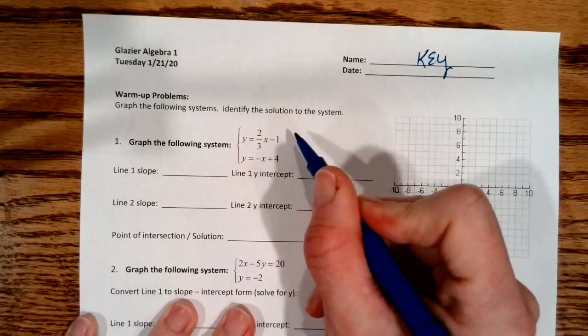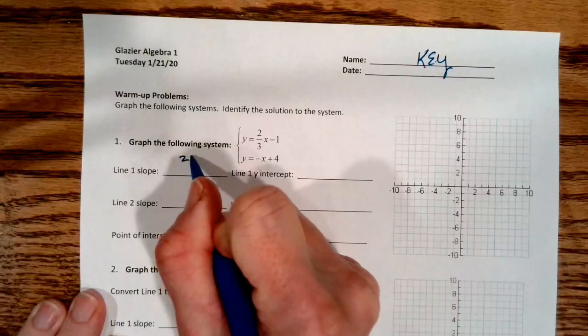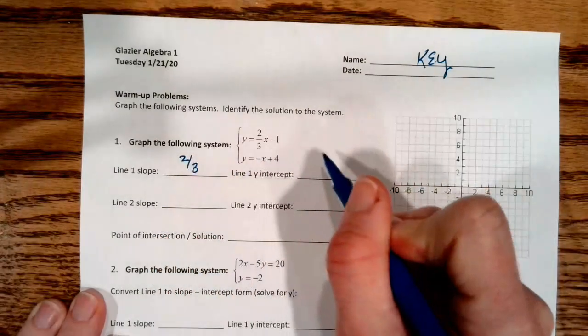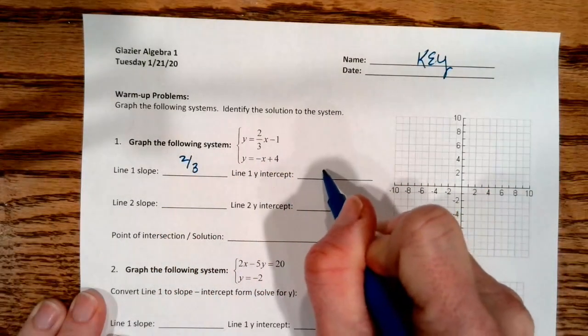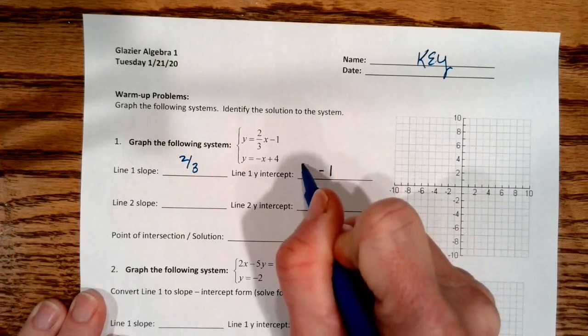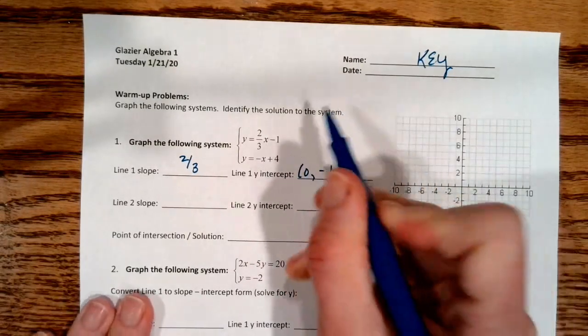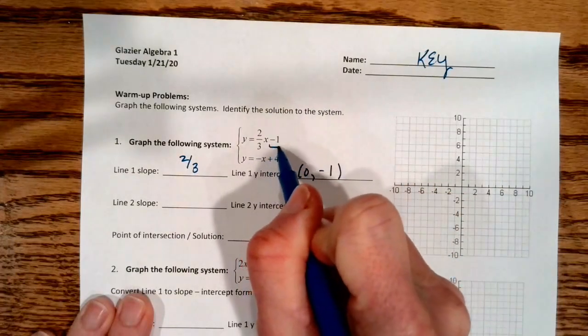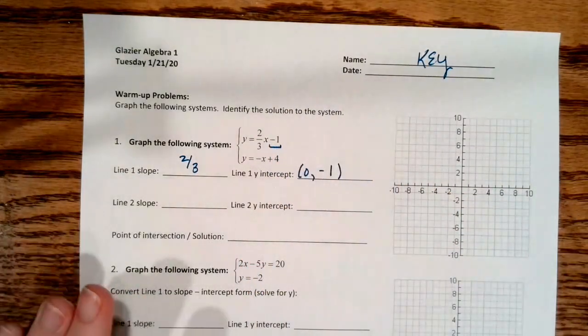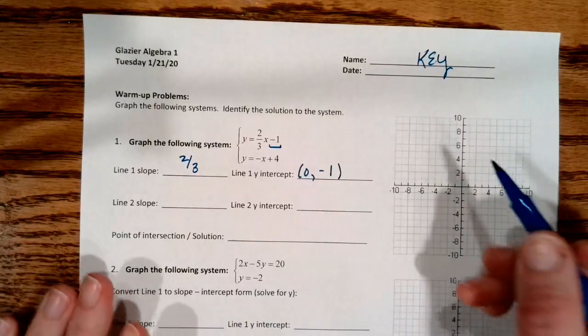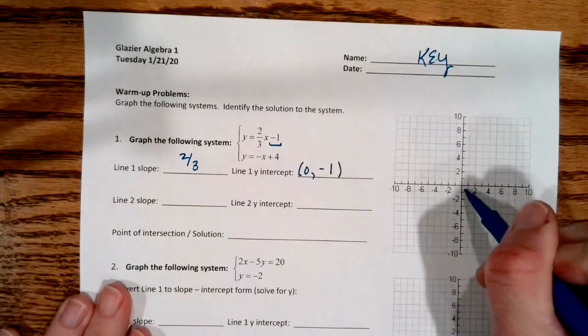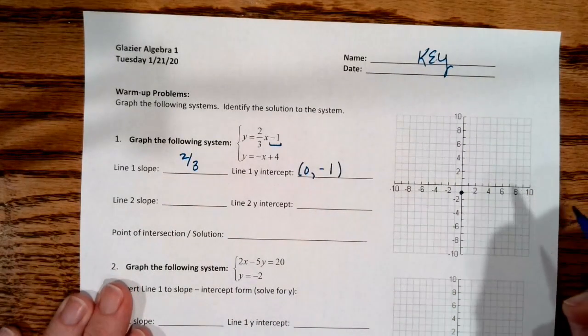So for line 1, my slope is positive 2/3, and my y-intercept is going to be -1. That means 0 input gives me -1 as an output, and I know that from this part of the equation. So I'll start there, over 0, down 1, and I'll put a dot.